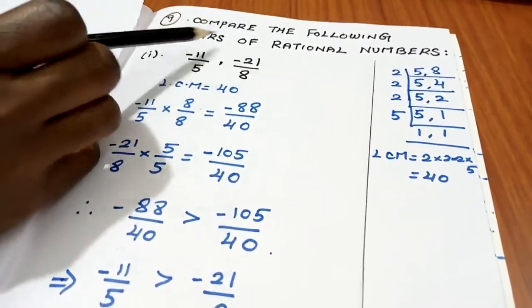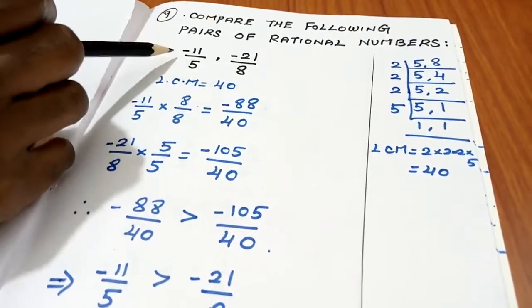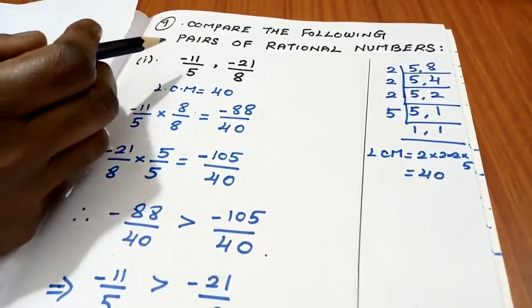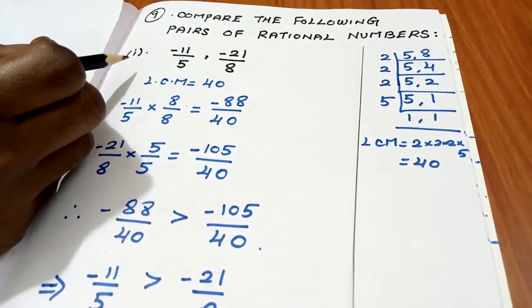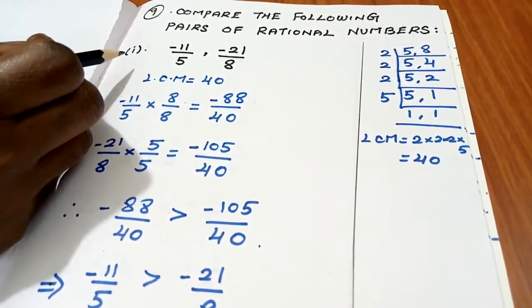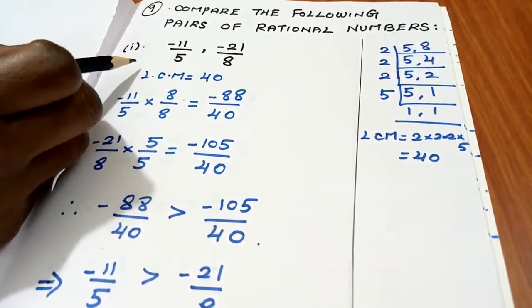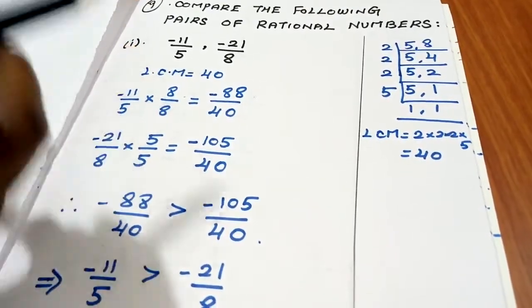Compare the following pairs of rational numbers. We are going to compare. So what is the meaning of comparison? I am going to find less than or greater than or equal to. We are having three comparisons. In that we are going to check in what way we are going to compare the value.